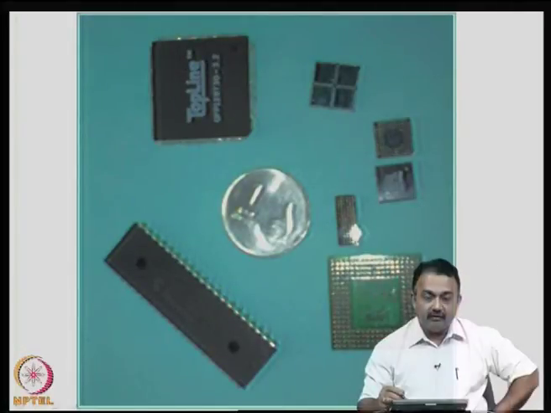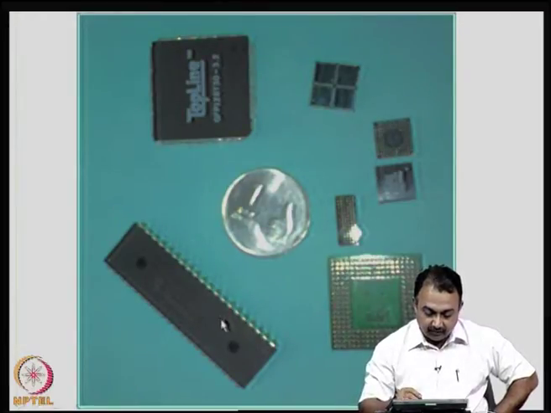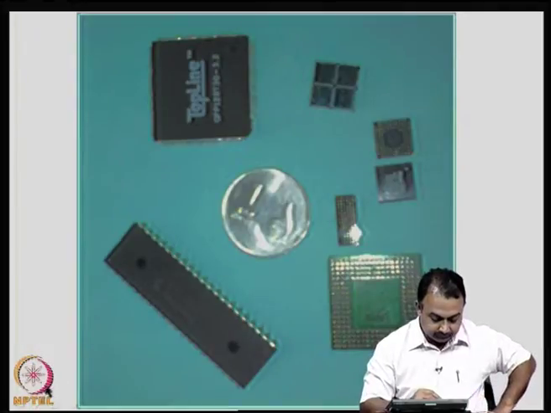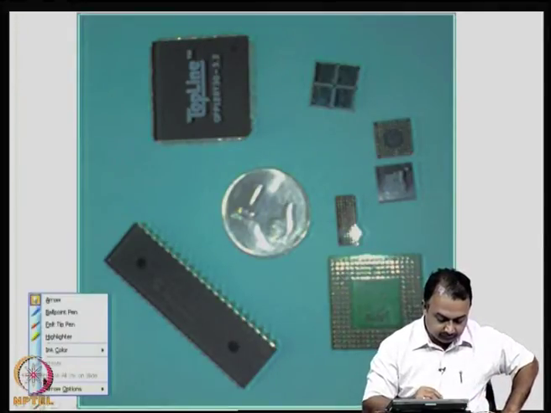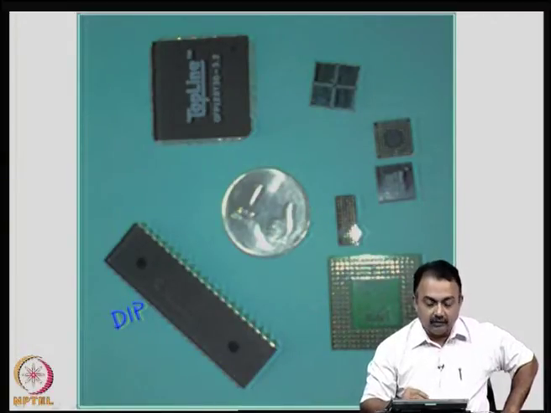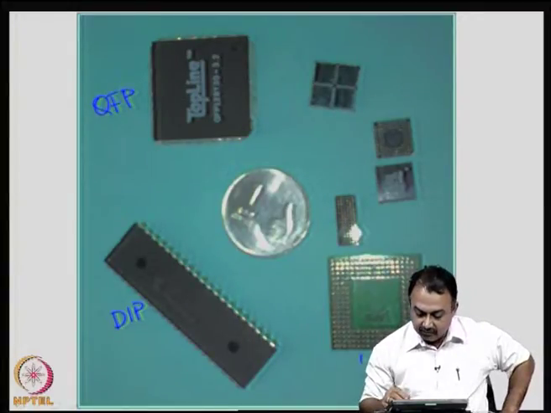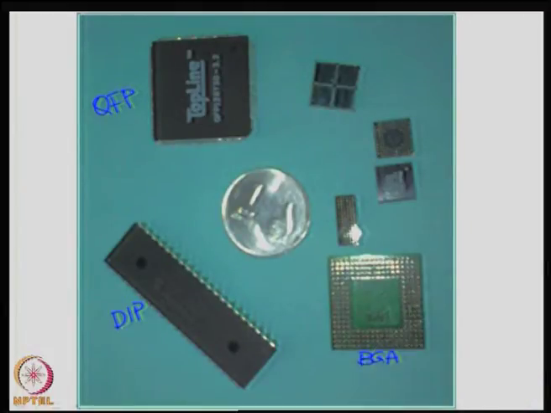These components I tried to show you in my previous class, but I have put them together here in one single picture where you can compare them with our 1 rupee coin. This is our DIP package, then you have the QFP, then this is the BGA, ball grid array, this is a CSP, these are the two sides, the bottom side and the top side of a CSP, and this is a bare die.